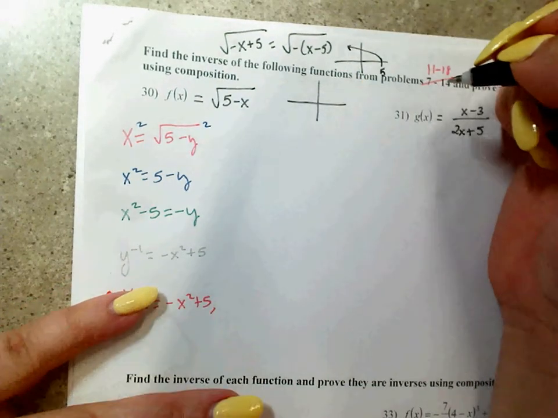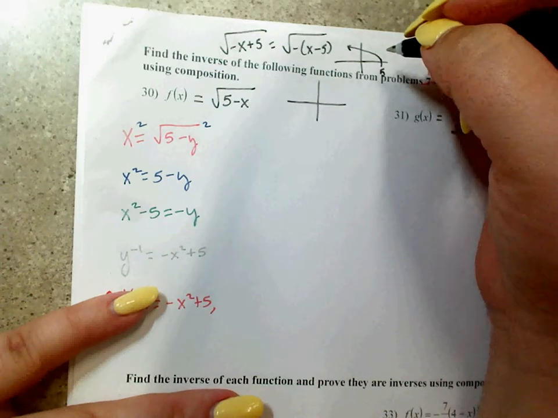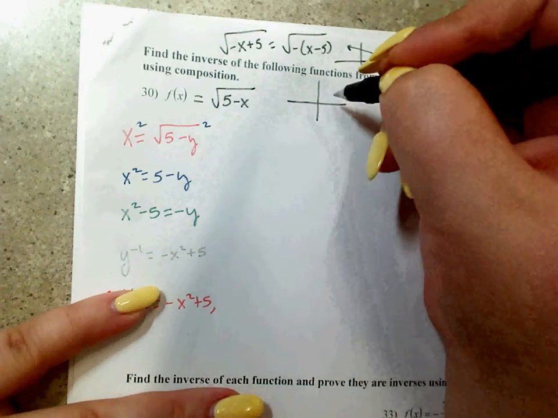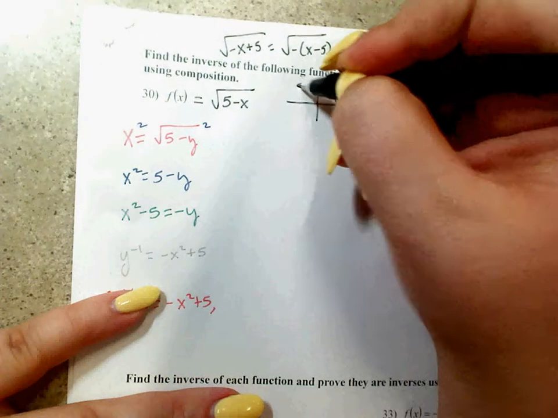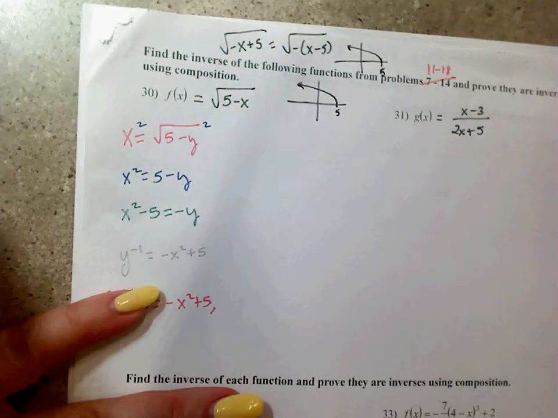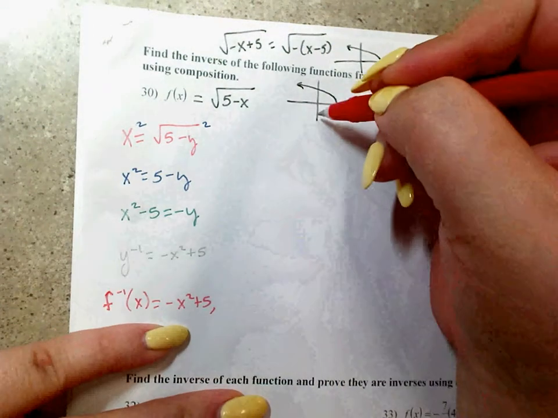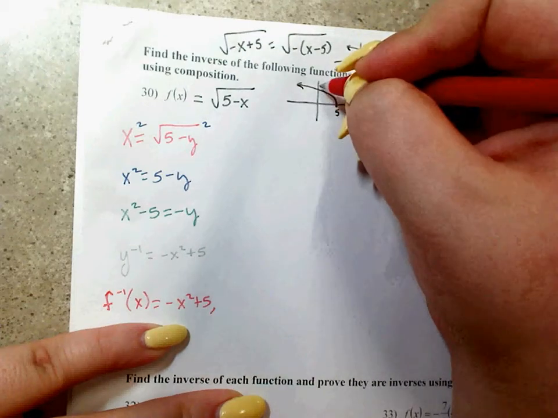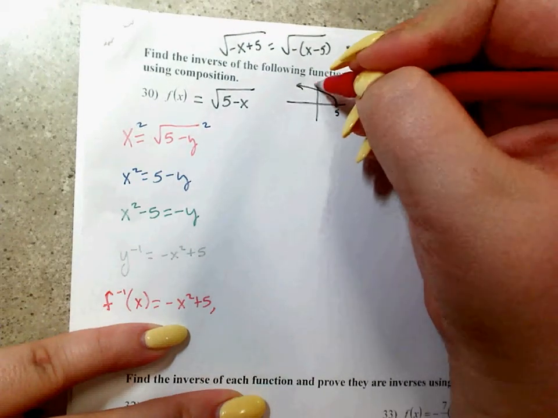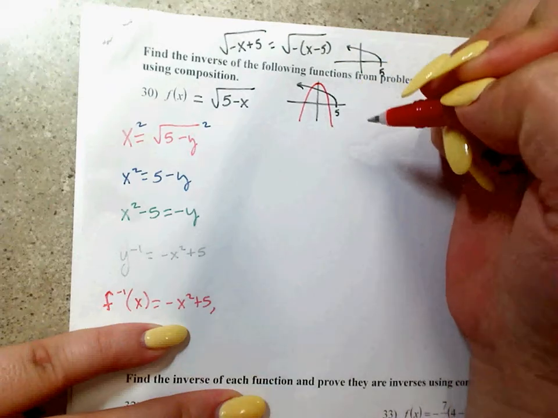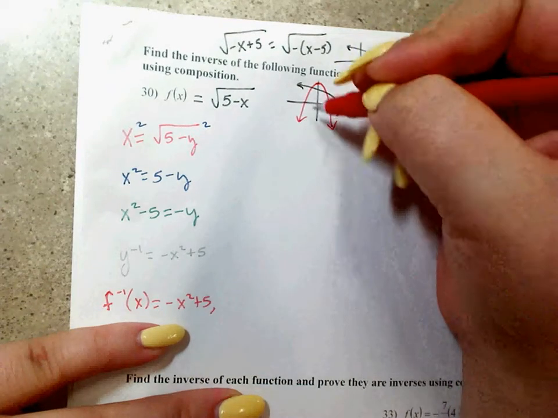Okay? So when I think about its inverse, well, I've got my quadratic, so negative x squared plus 5. So if I go up 5, and then I go down with it, only half of this parabola is the inverse.